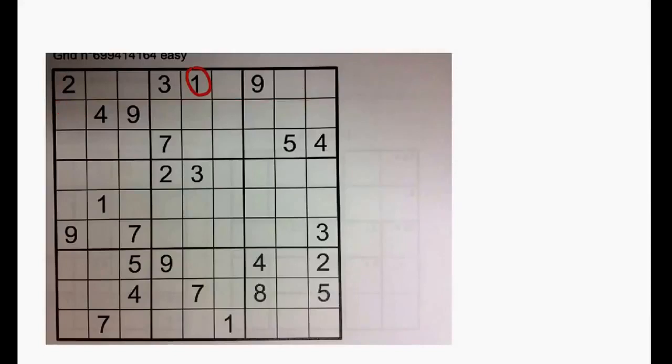But if we look up and down, you can see there's another 1 down here. So because there's a 1 at the top and a 1 at the bottom, we can only have 1 in each row, and there can only be 1 per box like this. So this box is missing a 1, we've got a 1 already in this row, we've got a 1 in this row, so that means our 1 has to go in one of those 2 spots.